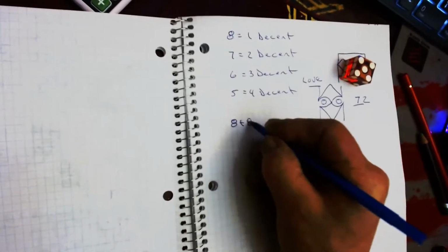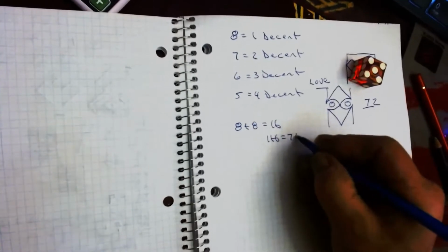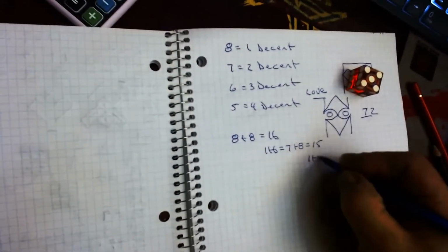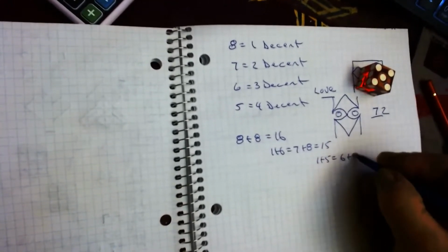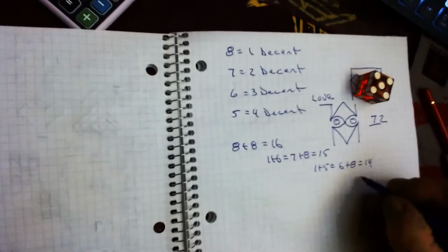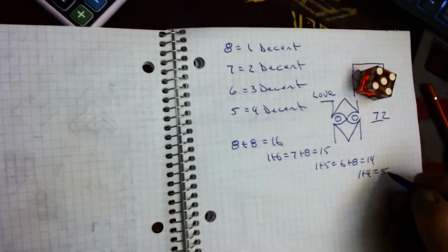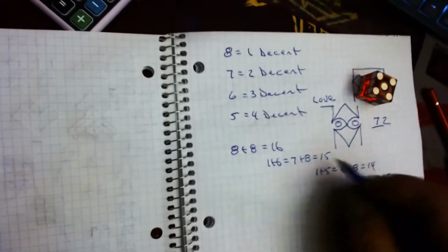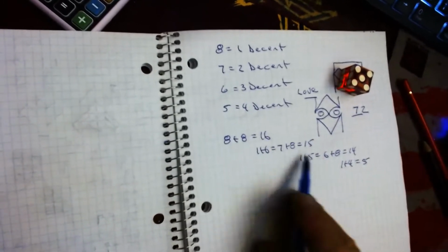8 plus 8 equals 16. 1 plus 6 equals 7. Plus 8 equals 15. 1 plus 5 equals 6. 6 plus 8 equals 14. 1 plus 4 equals 5. 14, 1 plus 4. So now we've had 1, 2, 3, 4 equals 5. So now we don't have to do any more.